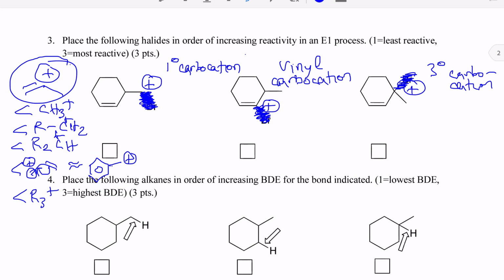The plus is on this carbon atom that's attached to this benzene ring right here. So that's also resonance stabilized because there are double bonds here that provide resonance stabilization.